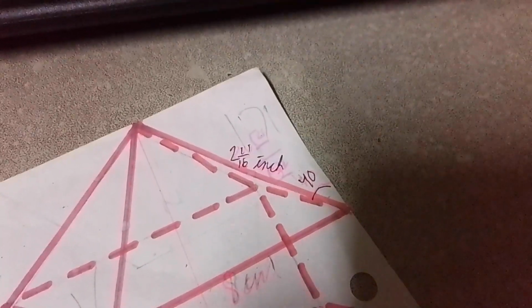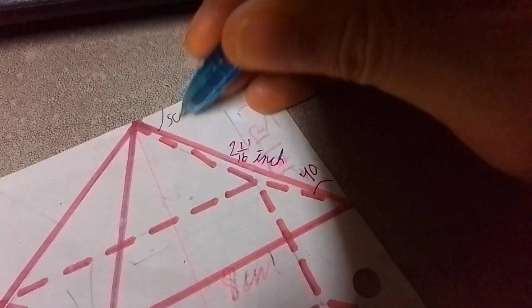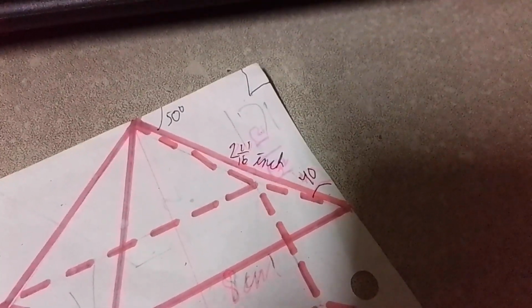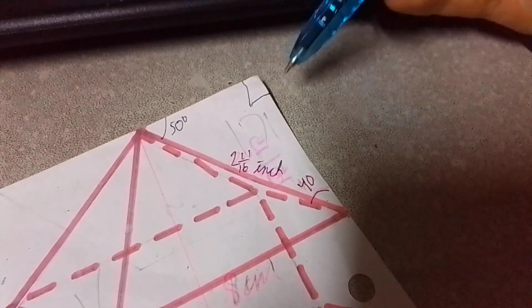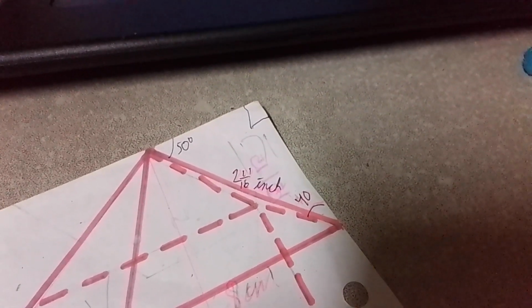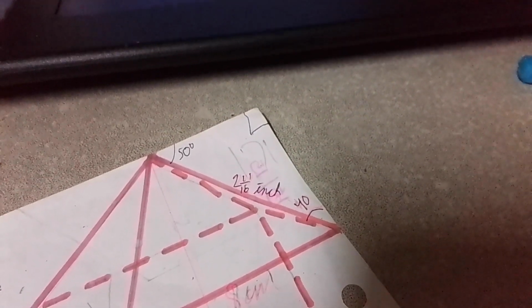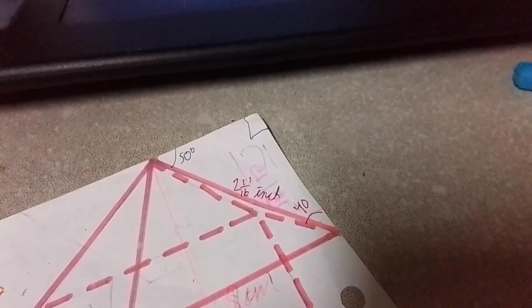We have a right triangle such that one angle is 40 degrees, this is 90, and this is 50 degrees, tama? Now we have to place SOHCAHTOA. Remember, this is the adjacent, this is the opposite, and this is the hypotenuse, diba? The hypotenuse measures 2 and 11/16 inches. So if we want to solve for the measure of everything, we must apply SOHCAHTOA.